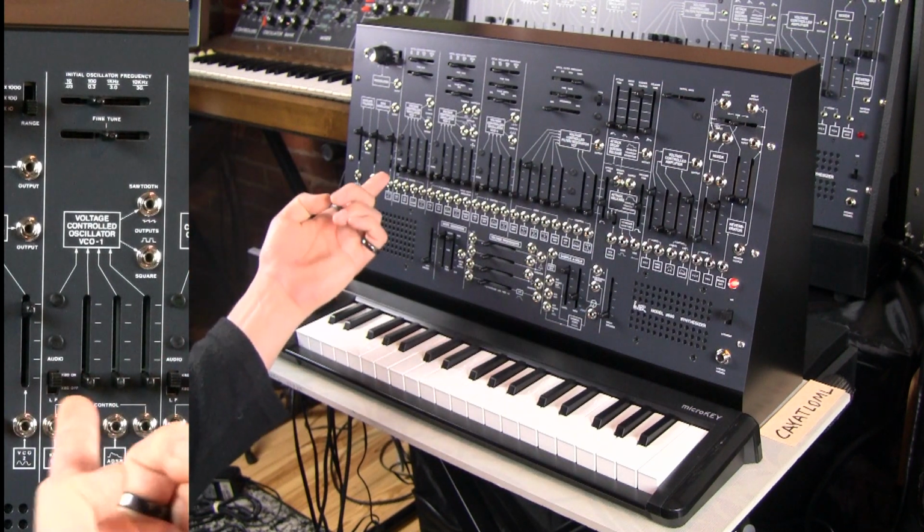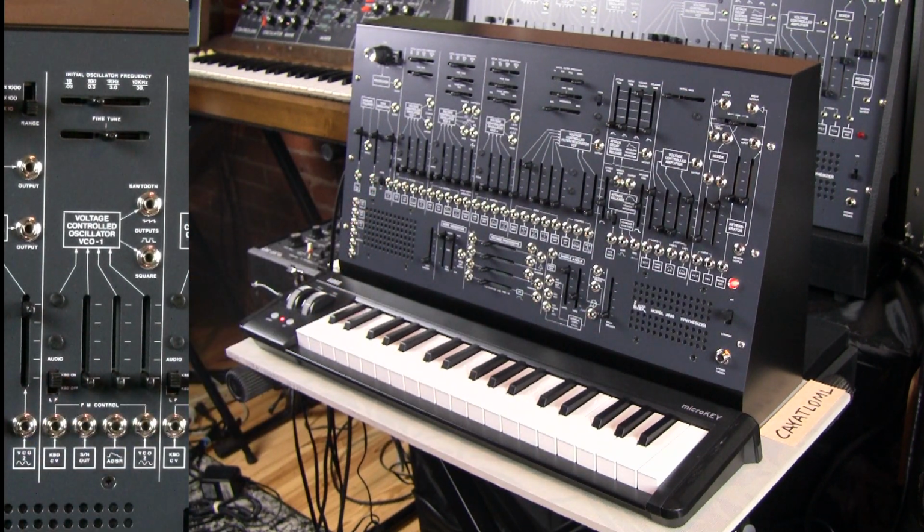And it does two things when you switch the switch. It drops you down into a lower set of frequencies, sub-audio frequencies, and it switches off the keyboard. So now it is no longer responding to the keyboard input. So the keyboard is not causing your LFO to speed up and slow down.